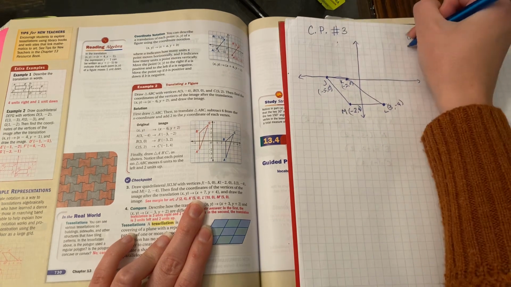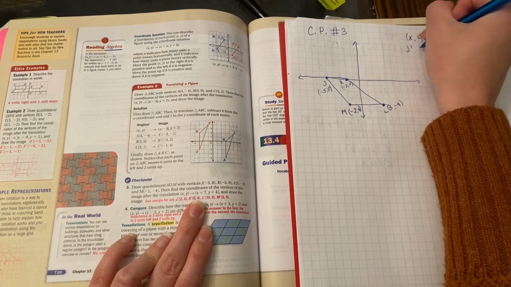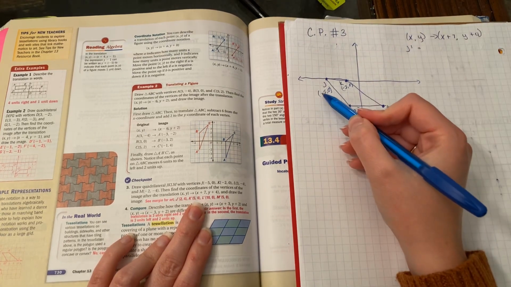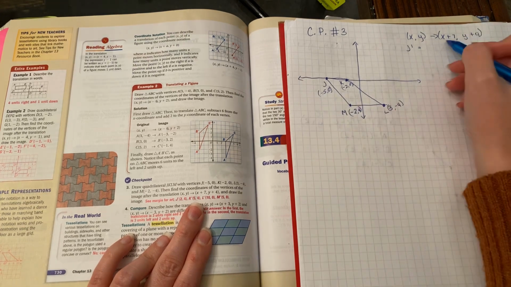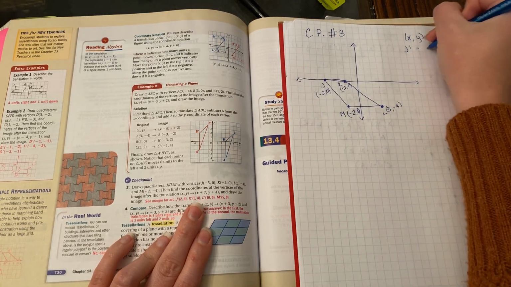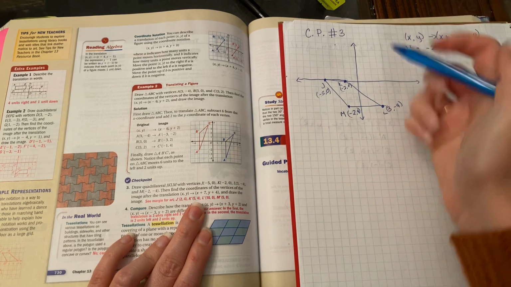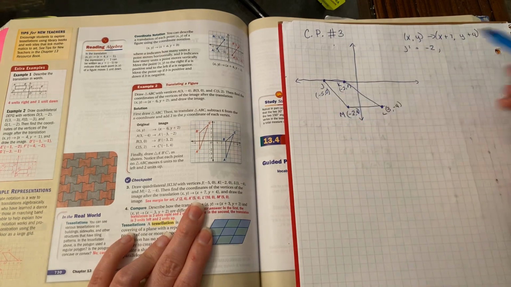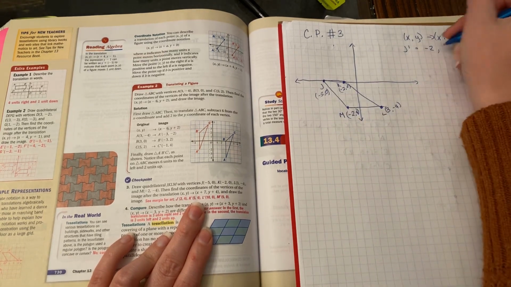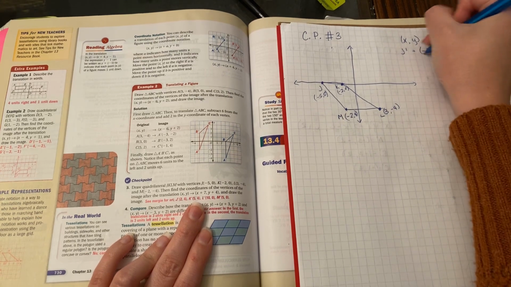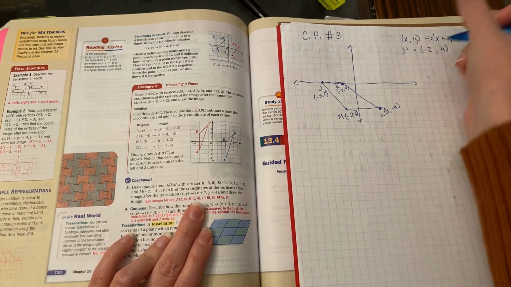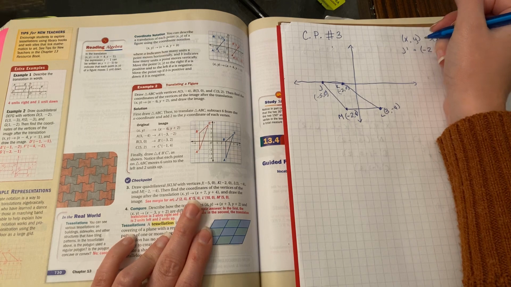So we're going to take J, and we're going to make it J prime. So if I originally had x is negative 5, well, negative 5 plus 7 is going to be negative 2. If my y value is 0, y plus 4, so 0 plus 4 is 4. We're going to go down to K.